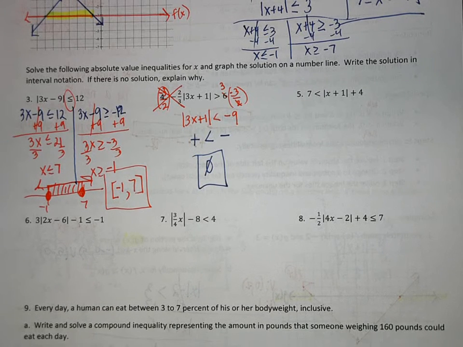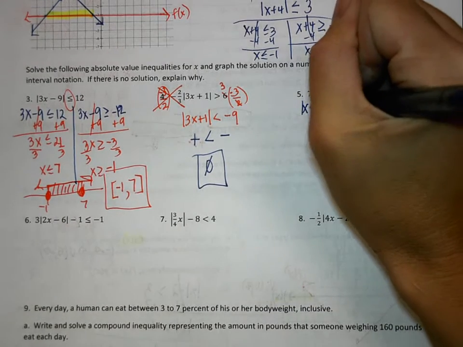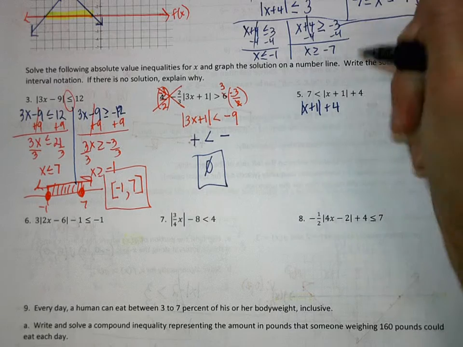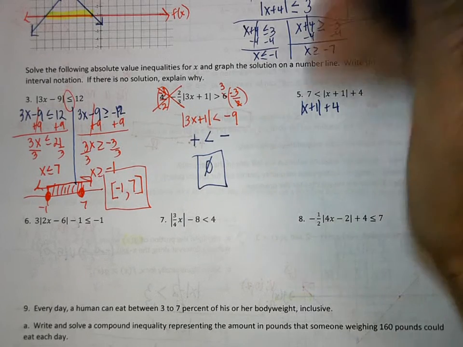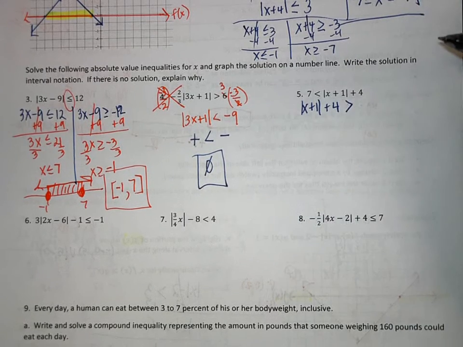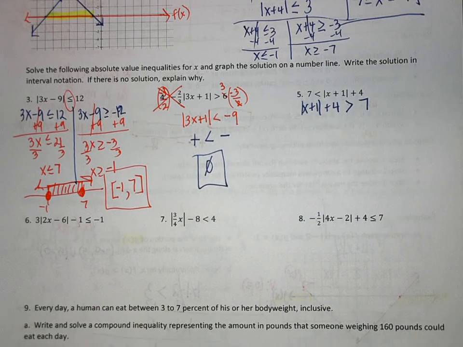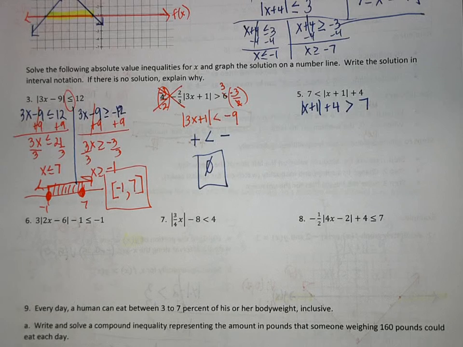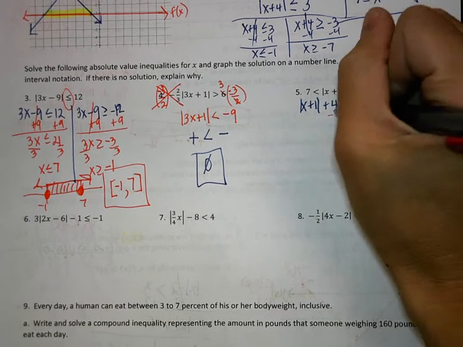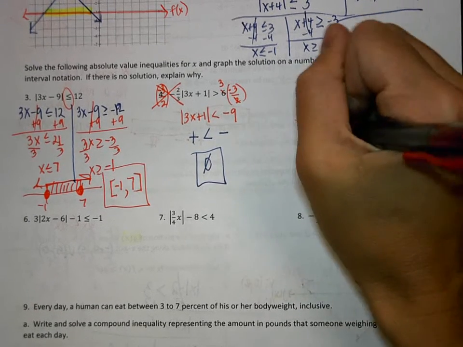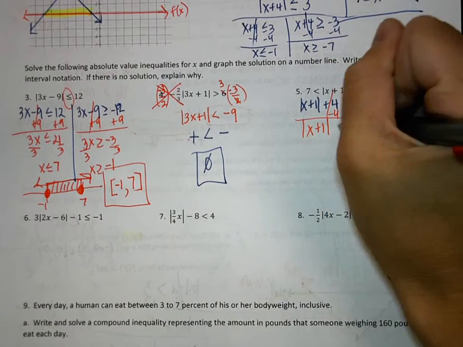Okay, number 5, I don't like the way it's written right now because the inequality is on the right side instead of the left side. So my suggestion is to rewrite it. We'd have the absolute value of x plus 1 plus 4, and since the open mouth is going to the inequality side, we flip it and keep that open mouth going to the absolute value, and then I get 7. What would I do next to get the absolute value by itself? Good. So the absolute value of x plus 1 is greater than 3.